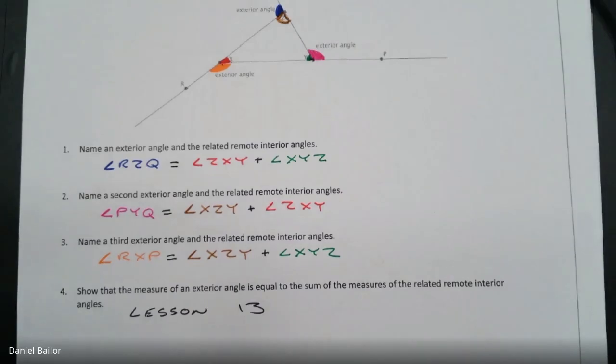So pause the video right now. Take a couple minutes, think about it, make sure you understand how it works, and reach out to me if you need me to talk to you about it some more. And after you pause the video and catch up with your notes and with this diagram, you can resume the video and we can move on to page 150.